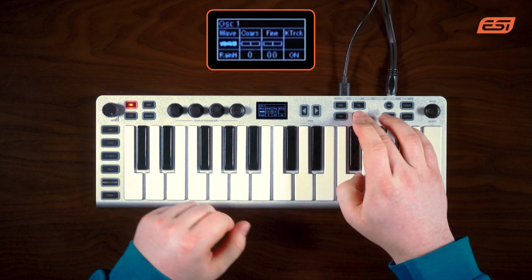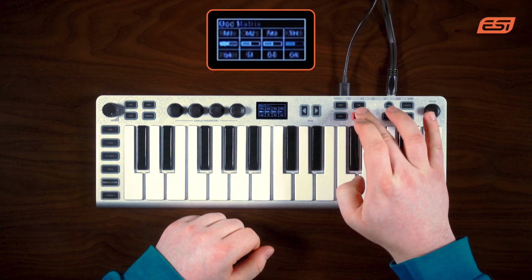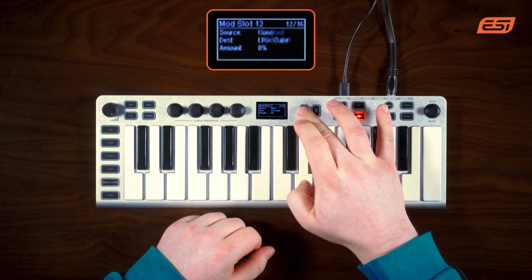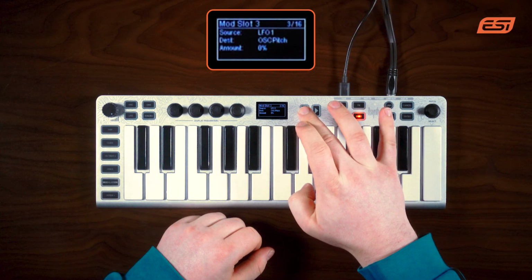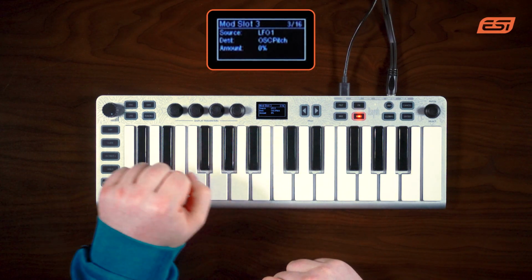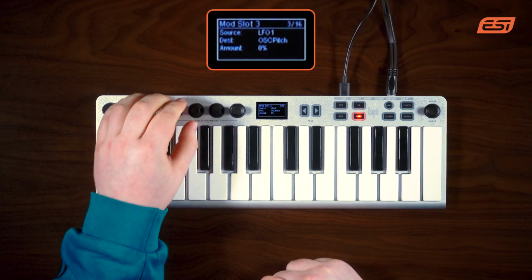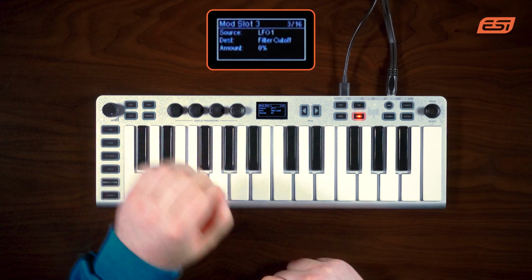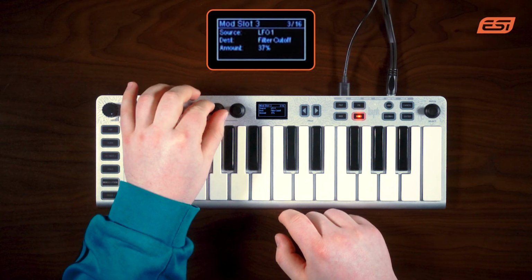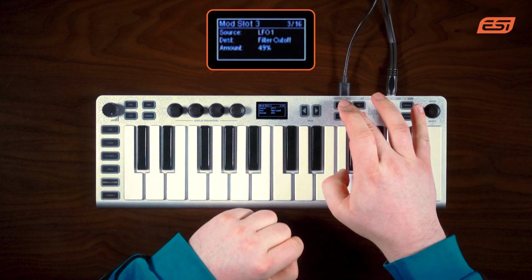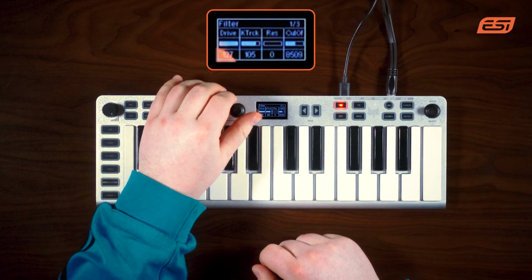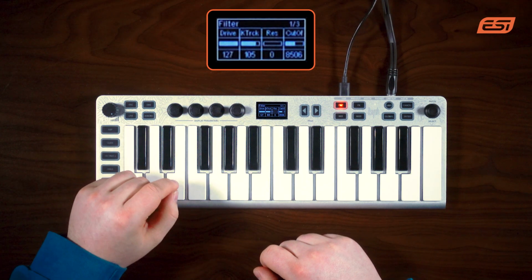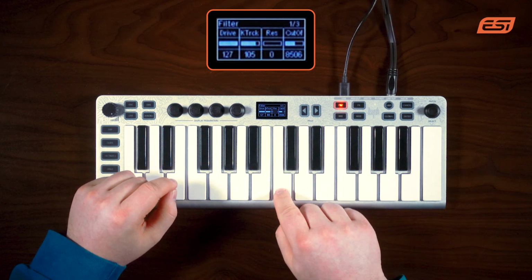So we will go to the modulation matrix. And in slot number 3, there's also already LFO1 selected as a source. Then we will put destination to filter cutoff. Use a decent amount. This should be good. Filter to about halfway. Yes.